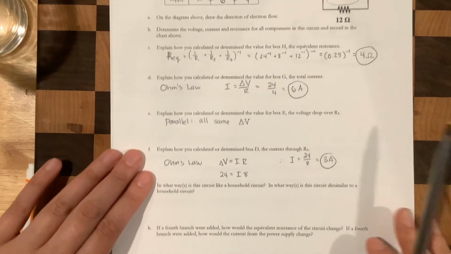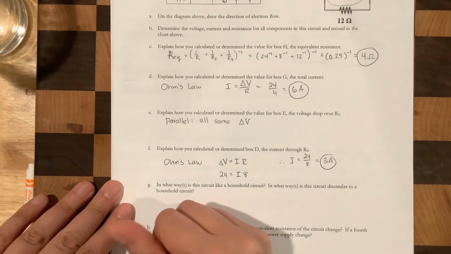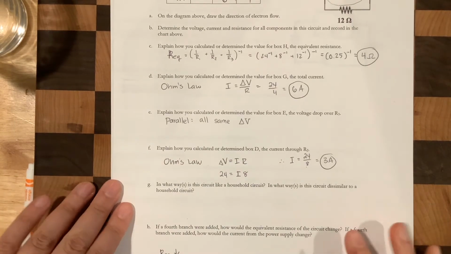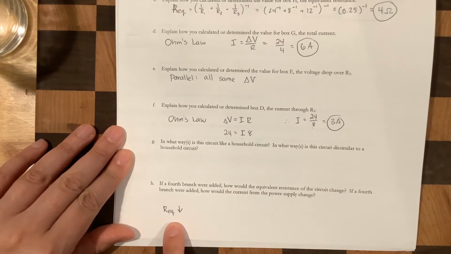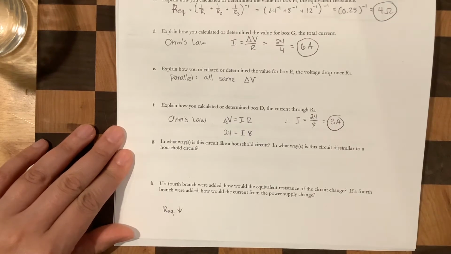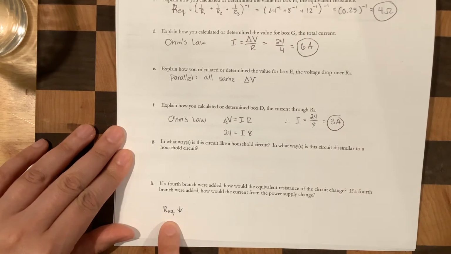Finally, if I added a fourth branch, how would the equivalent resistance change? How would the current change? How would the power change? So I'm going to write this down in symbols and write a better answer later. If a fourth branch were added, then the equivalent resistance would decrease. That is a key finding in parallel. More resistors actually means less resistance, because every time you add a new path, that makes it easier for electrons to flow. So more paths, less resistance.